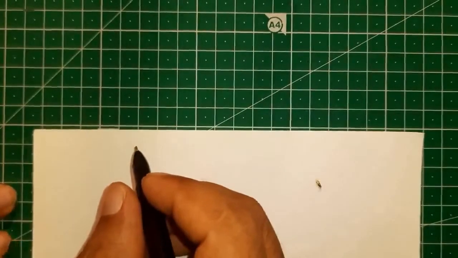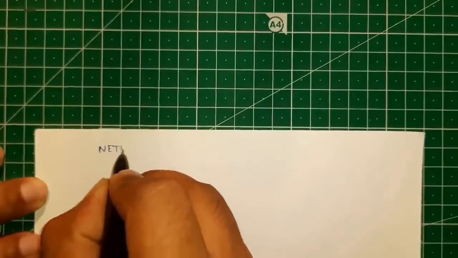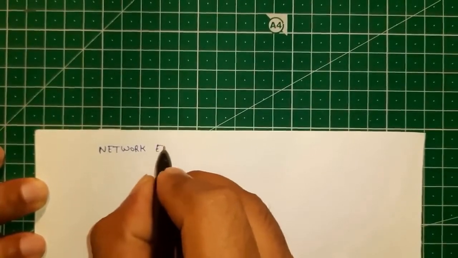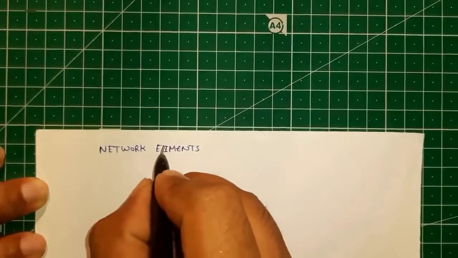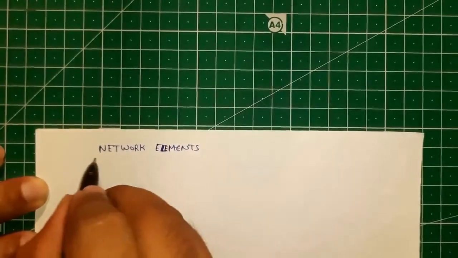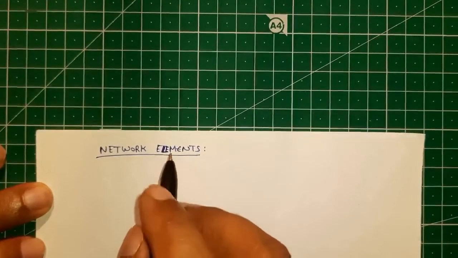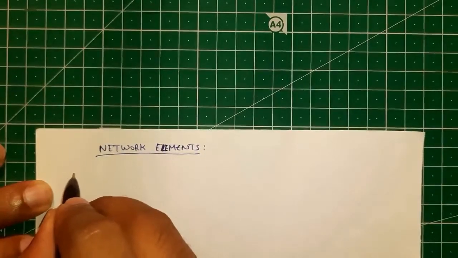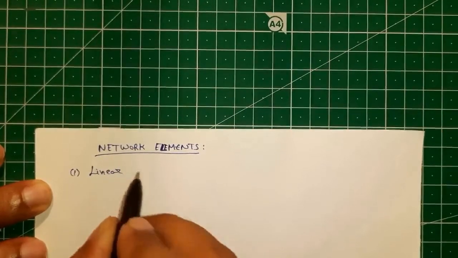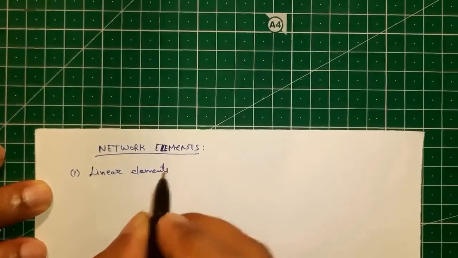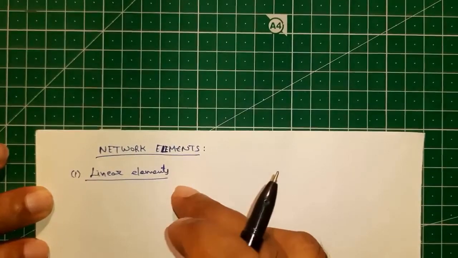Okay, next let us recollect some of the network elements. We broadly classify network elements, and one kind of classification is called linear elements: resistor, inductor, etc. So what is the specialty of linear elements?